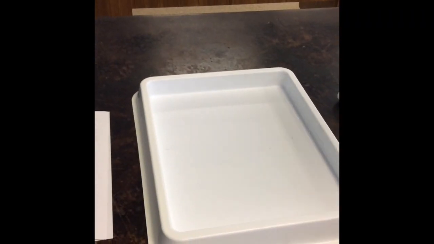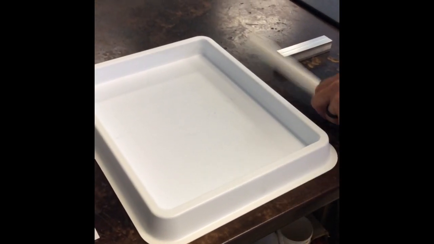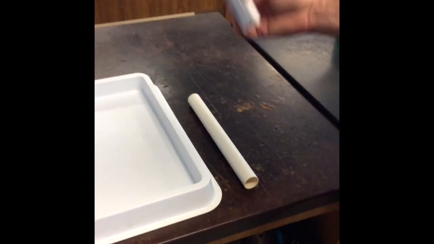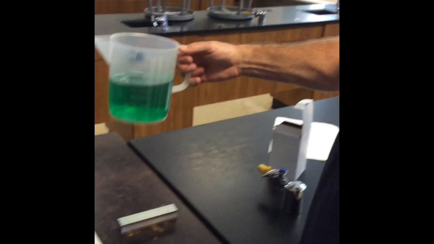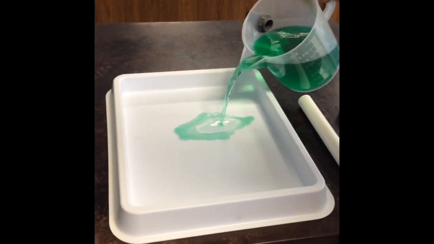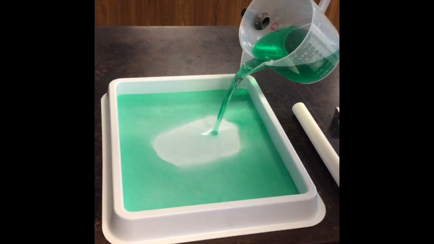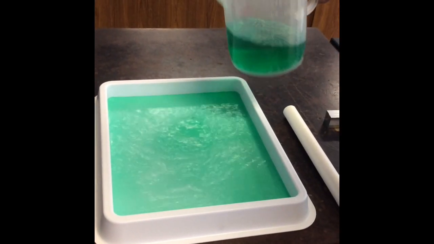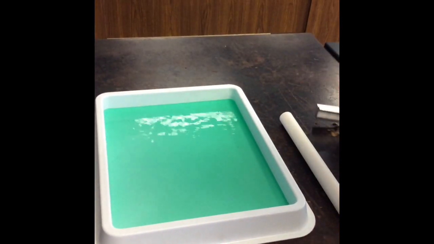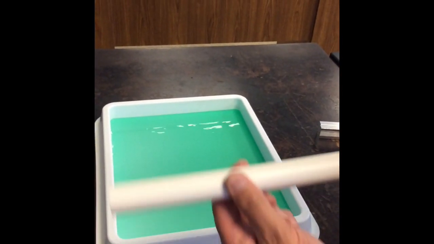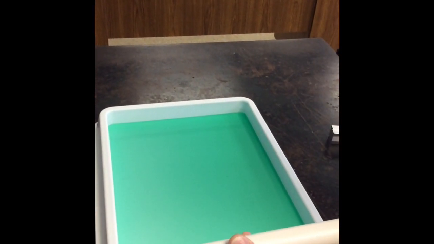For the second section of the lab, we're going to take a look at a wave pool. So this is a PVC piping, a couple metal bars, and a tray. So your teacher will come around, and they're going to put some colored water in the tray. We're going to fill it up about, let's say about a centimeter or so. We're not going to be using the metal bars for the first section. We're really just going to be using our PVC pipe, and we're going to make some waveforms on water.